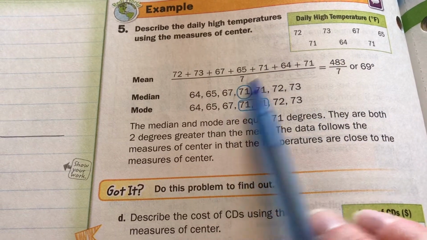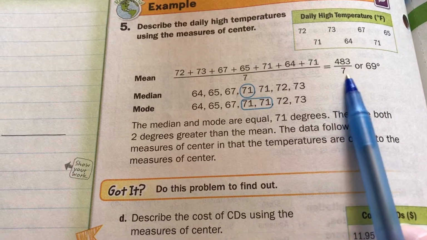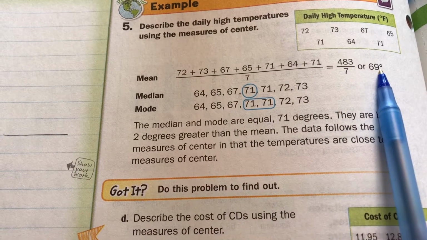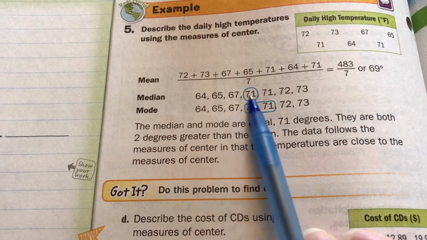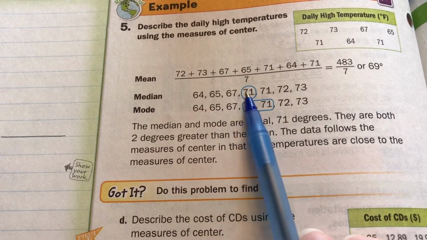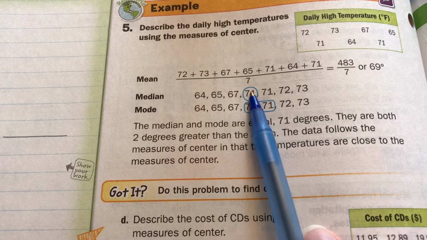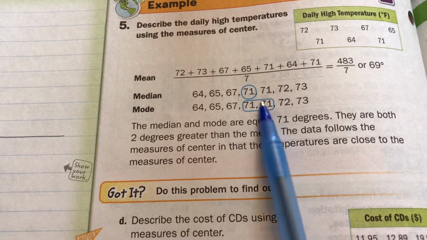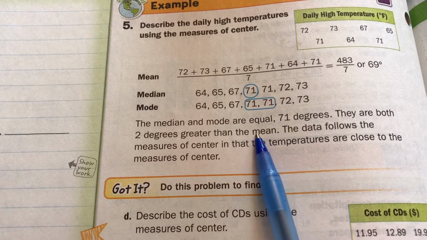So all of them divided by 7 is 483 divided by 7, which is 69 degrees. Here, we have to order from least to greatest. 71's in the middle, nice and easy. It's an odd set of data, so there's a middle number. And 71 was repeated, so that's the mode.